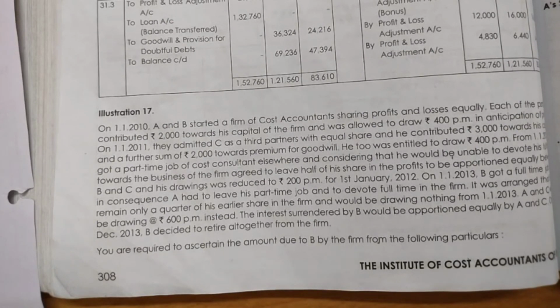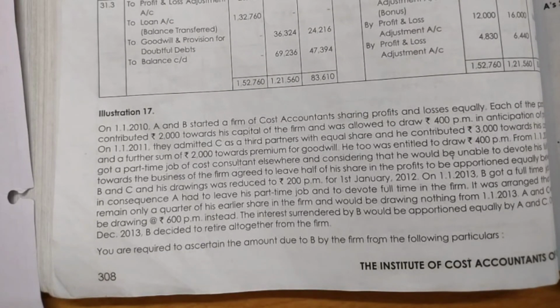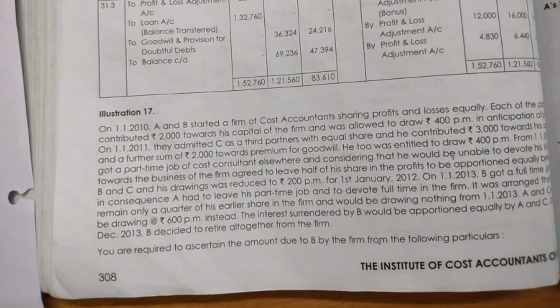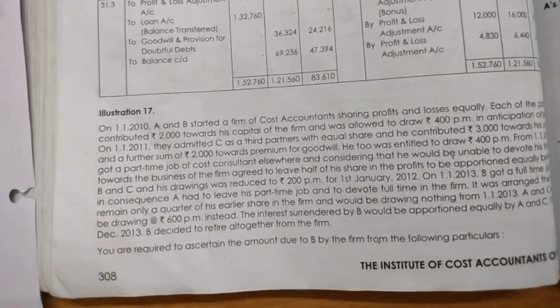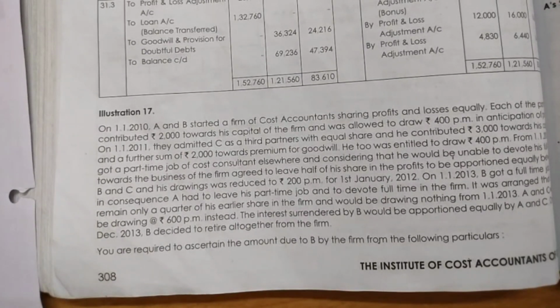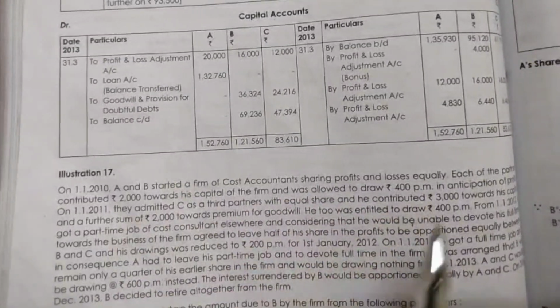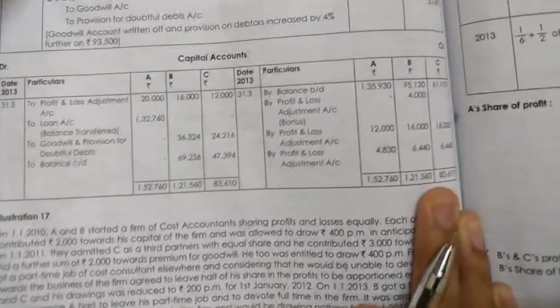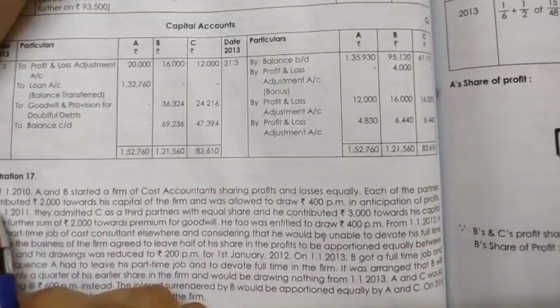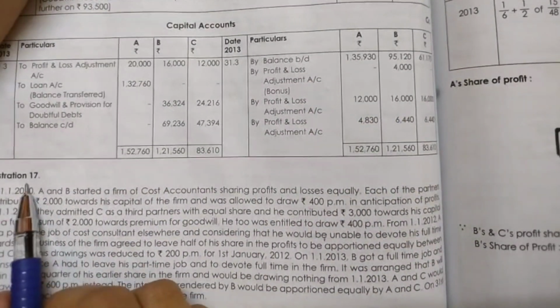So in today's video, I'll be continuing with the illustrations of retirement of a partner. Okay, let's continue with illustration number 17. We did illustration number 16 in the last video. Now let's start with illustration number 17.